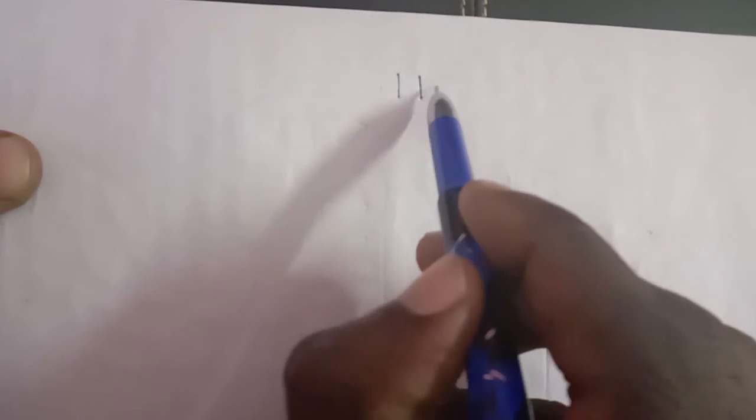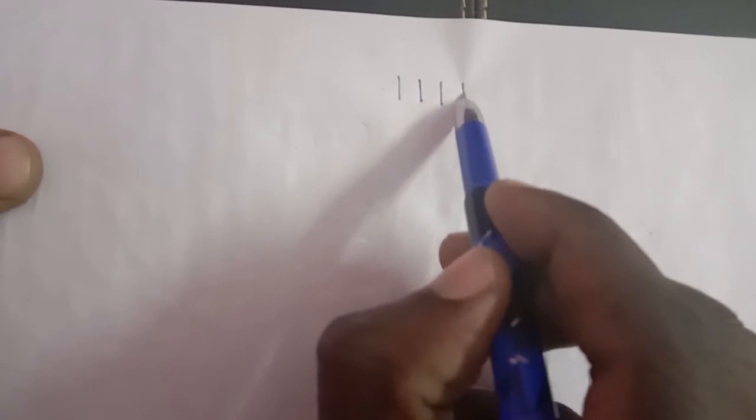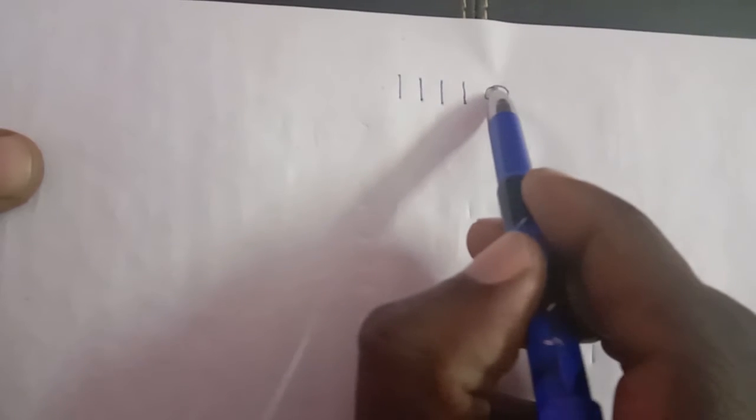Now the binary number is 1 1 1 1 0 0 0 0, from the first number that we have changed, which is 240. Now how can we convert this binary number into a decimal number?